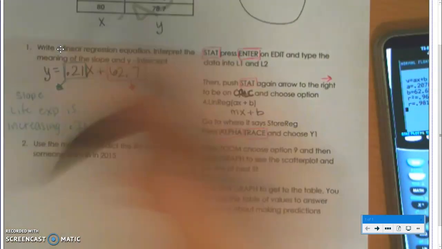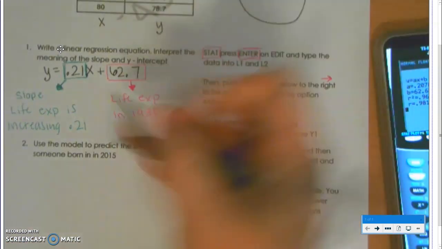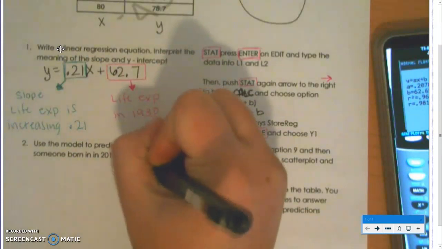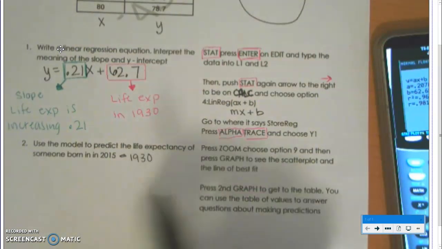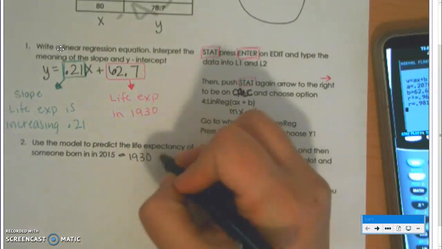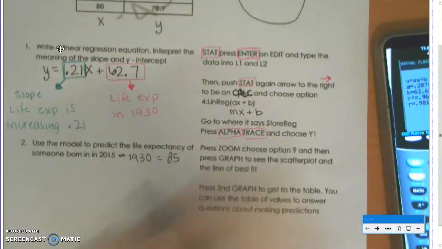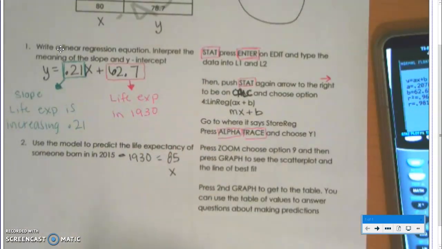First of all, my X's represent the years since 1930, so I don't want to use a date. I want to subtract 2015 minus 1930 so that I can figure out the number of years that it's been. So I did that already, and it gave me that that's 85 years. So 85 is my X.